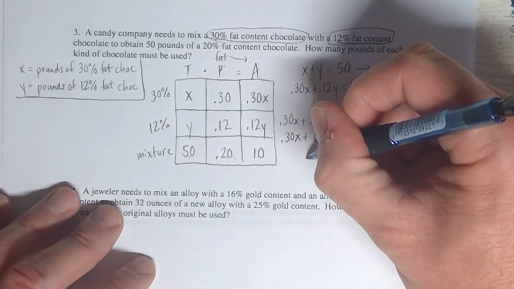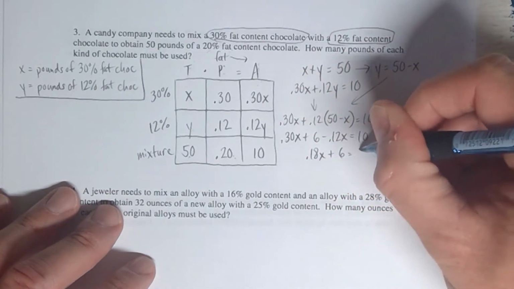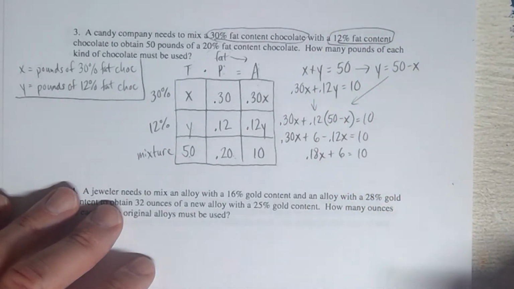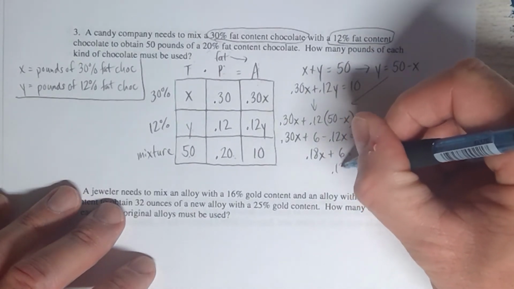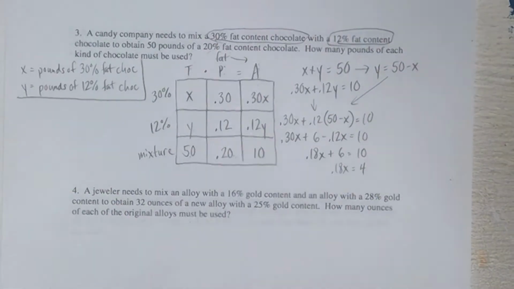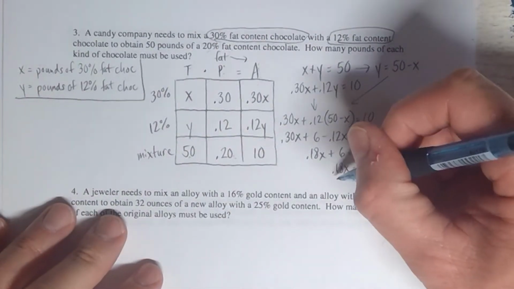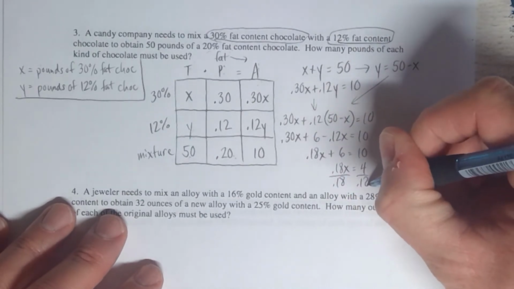I combine like terms. I then move over the 6 over with the 10. Divide out the 0.18. We're going to see something unusual here.